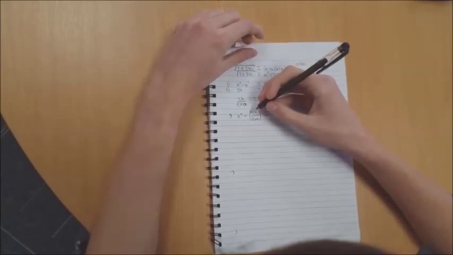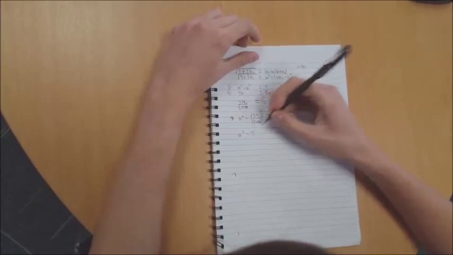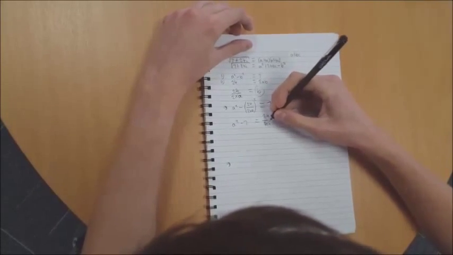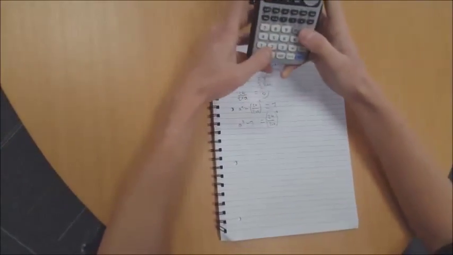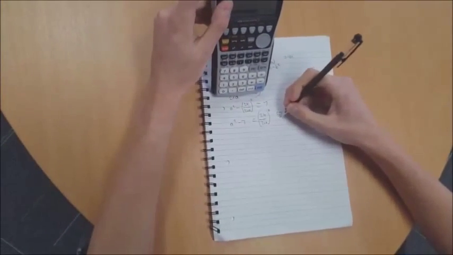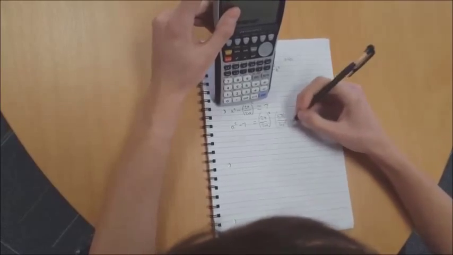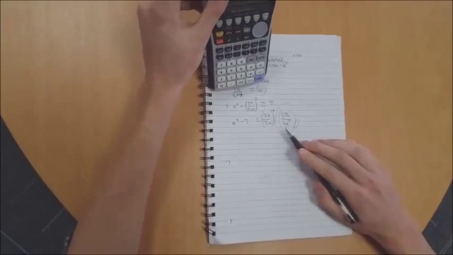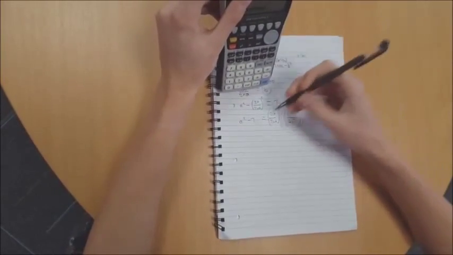We can move this to the right side and move the 7 to the left side. A squared minus 7 equals 24 over 2a squared. So we can find out what that will be. 24 squared is 576 over 2a squared, which is 4a to the power of 2. So that's what this is. And then what we can do is we can multiply both sides by 4a squared.